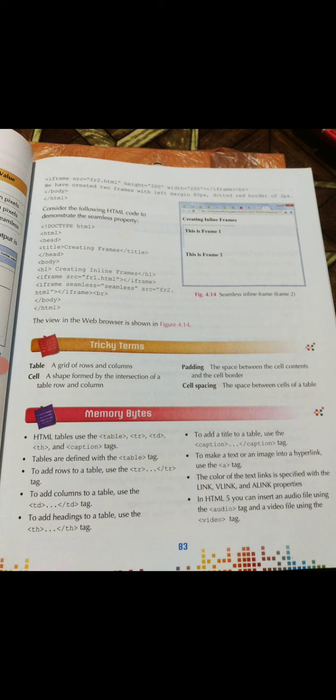In HTML, table means grid of rows and columns.